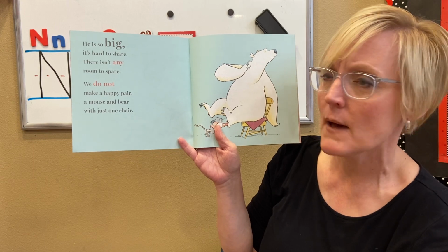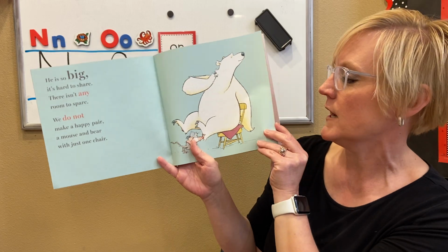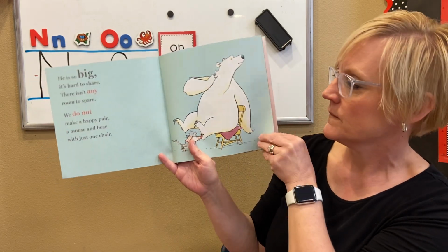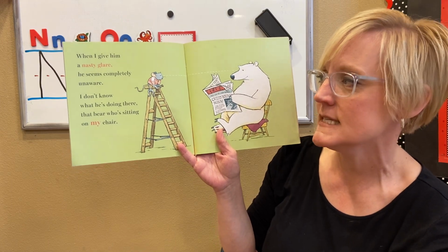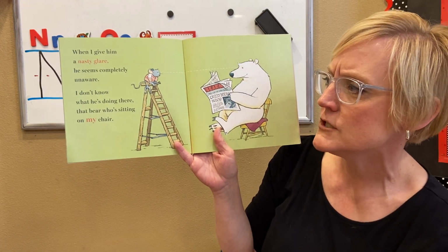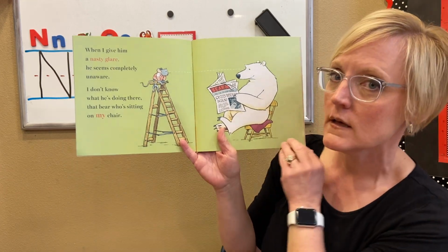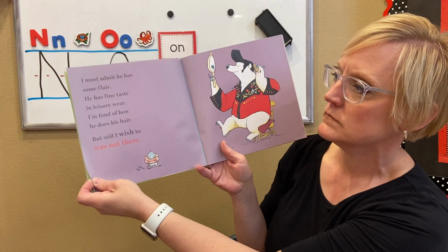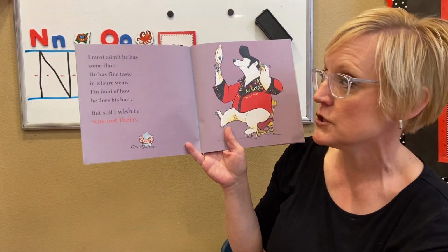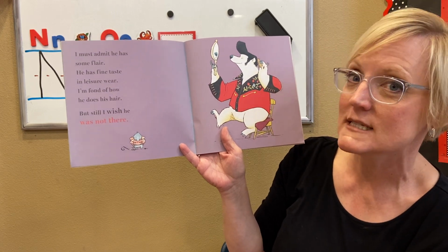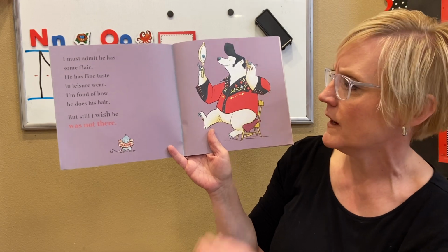We do not make a happy pair, a mouse and bear, with just one chair. When I give him a nasty glare, he seems completely unaware. I don't know what he's doing there, the bear who's sitting on my chair. I must admit he has some flair. He has fine taste in leisure wear. I'm fond of how he does his hair, but still I wish he was not there.